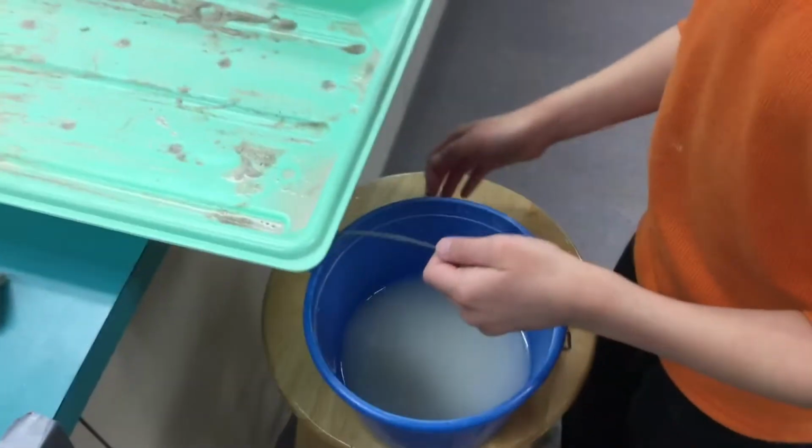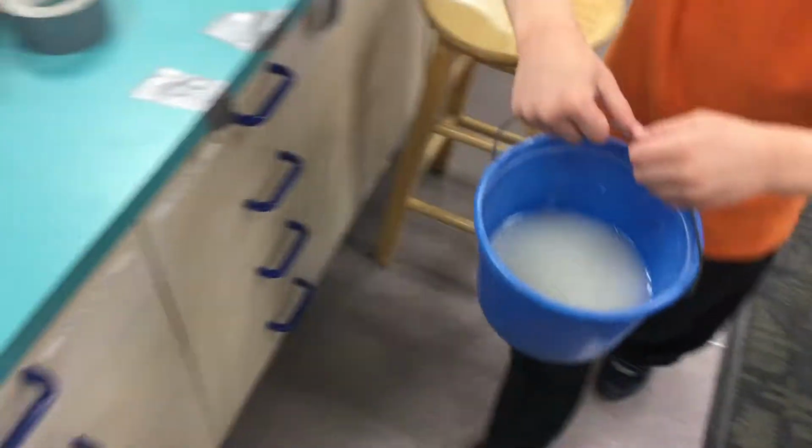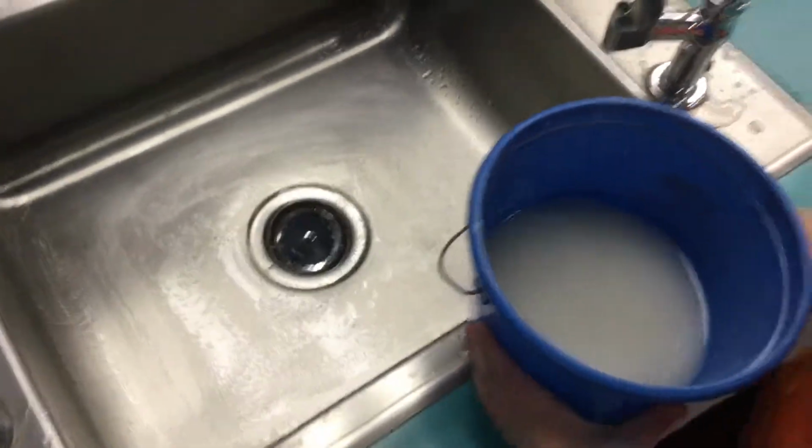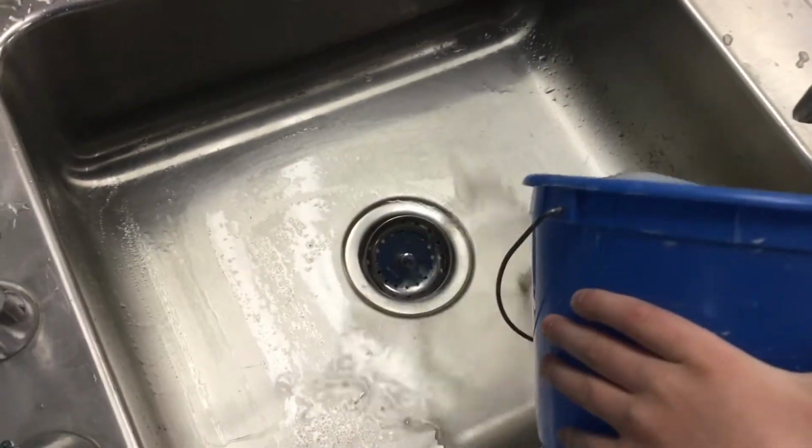You're going to need to empty your blue bucket, take it over to the sink, and dump it in the sink. It should be mostly clay and very little, if any, sand.